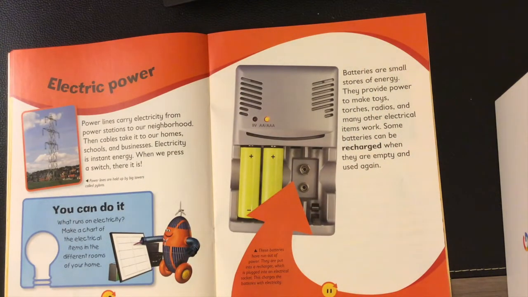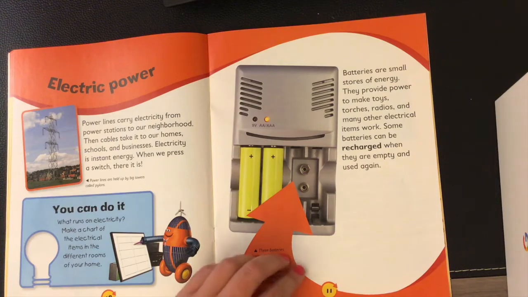Electric power. Power lines carry electricity from power stations to our neighborhood. Then cables take it into our homes, schools, and businesses. Electricity is instant energy. When we press a switch, there it is. Batteries are small stores of energy. They provide power to make toys, torches, radios, and many other electrical items work. Some batteries can be recharged when they are empty and used again.